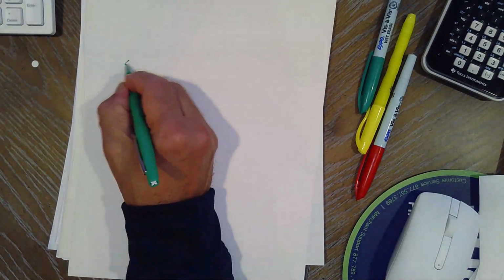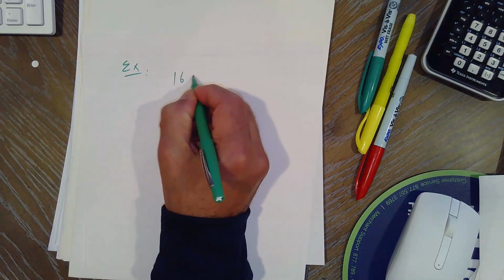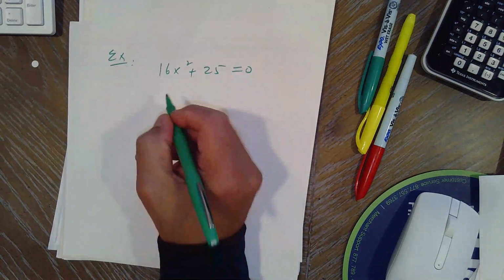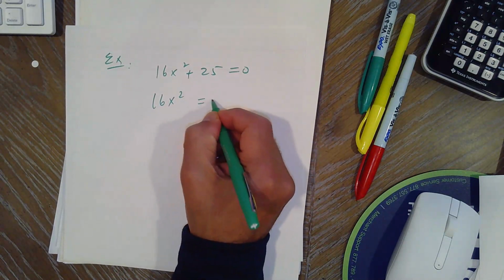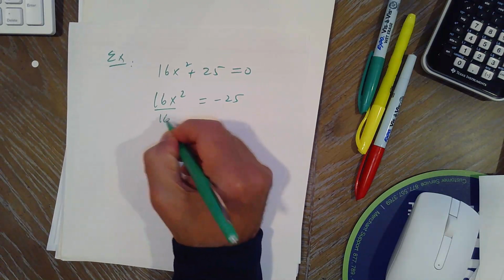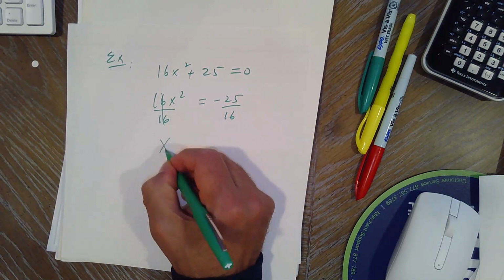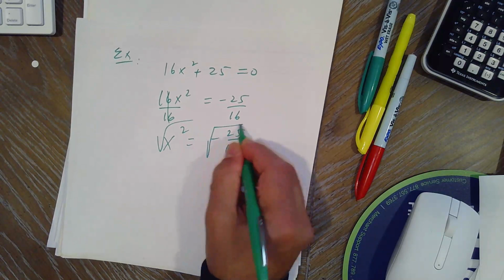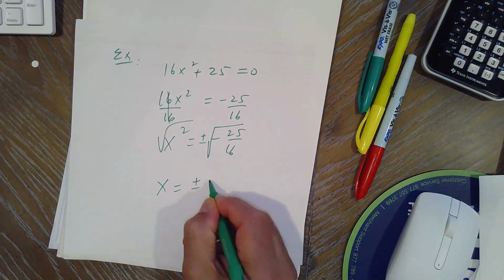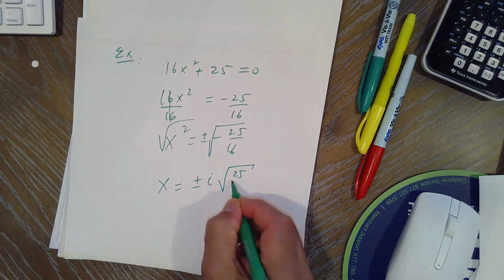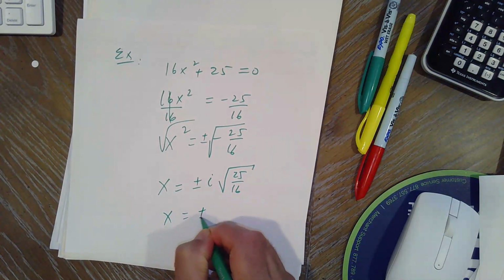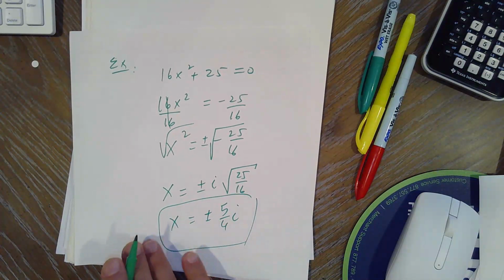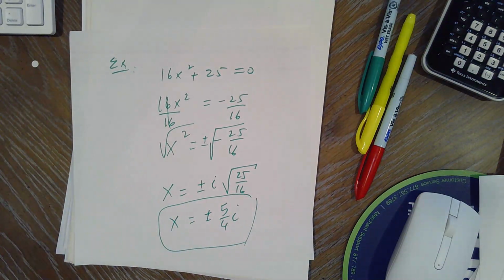And here's another one. 16x squared plus 25 equals 0. Again, there is no middle term. So we're going to move the 25 over, divide by 16, and square root it. x equals plus or minus i root 25 over 16. That's 5 over 4, so 5 over 4i, again, two imaginary solutions.